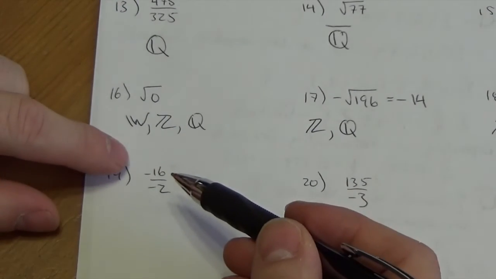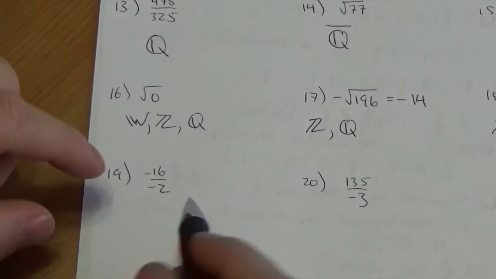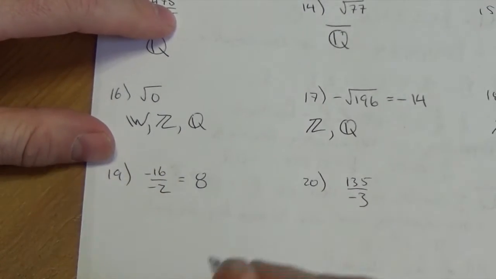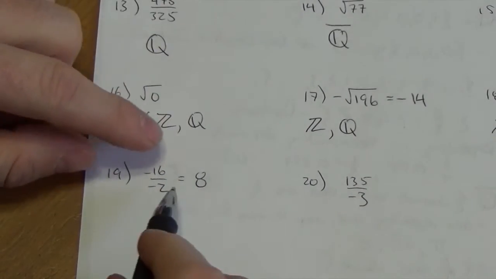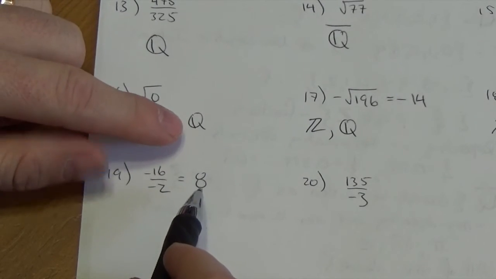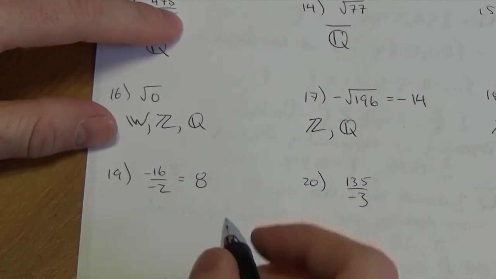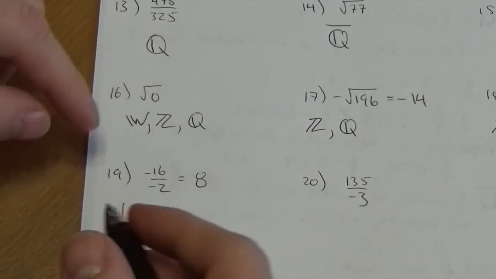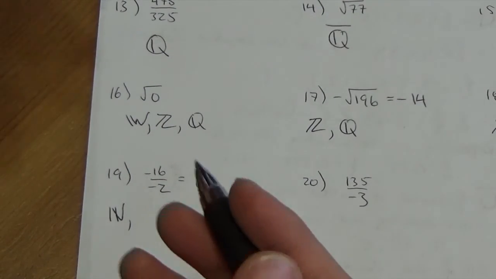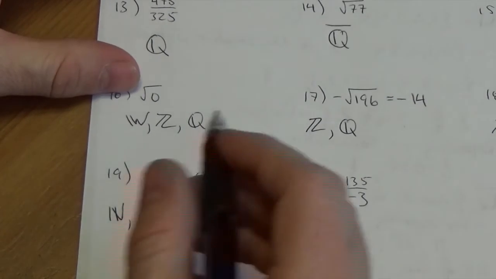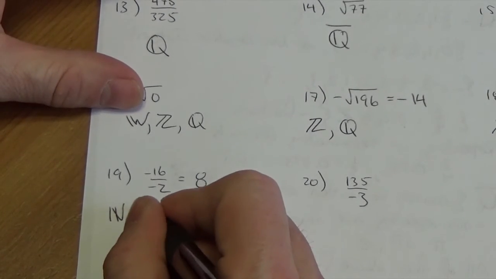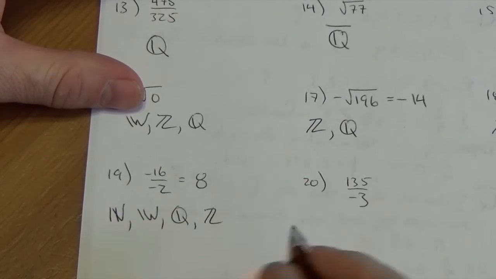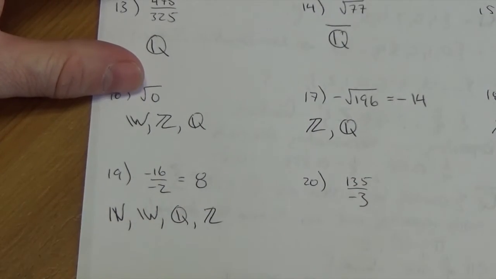Now, okay, over here, this can be simplified. -16 over -2 actually becomes +8. So because this is equivalent to a much simpler number, and I know that that number is a natural, this number here, although it clearly belongs to the rationals, also belongs to the naturals, the wholes, the rationals, well, I skipped the integers, and the integers, because that's a nice integer.